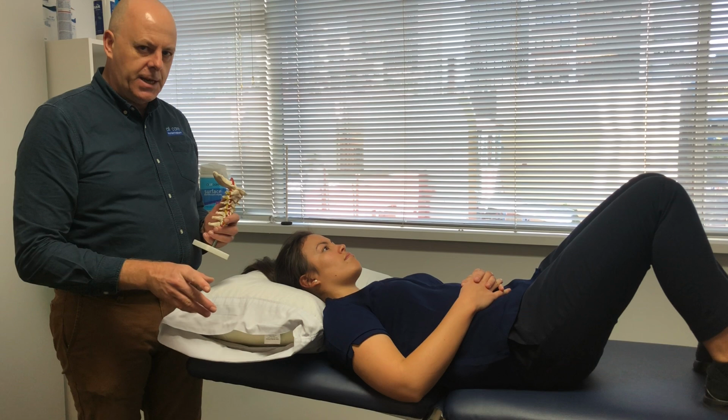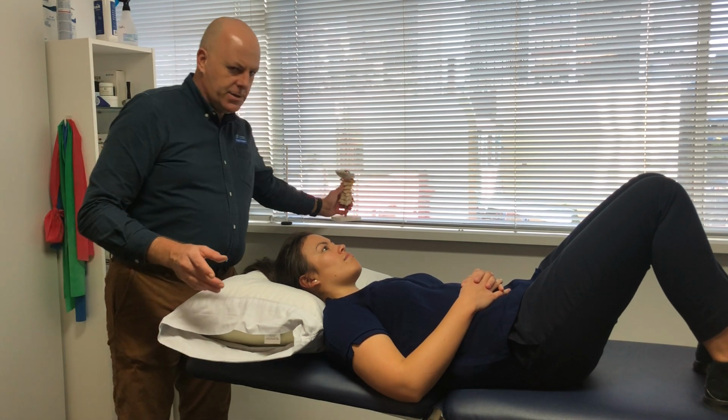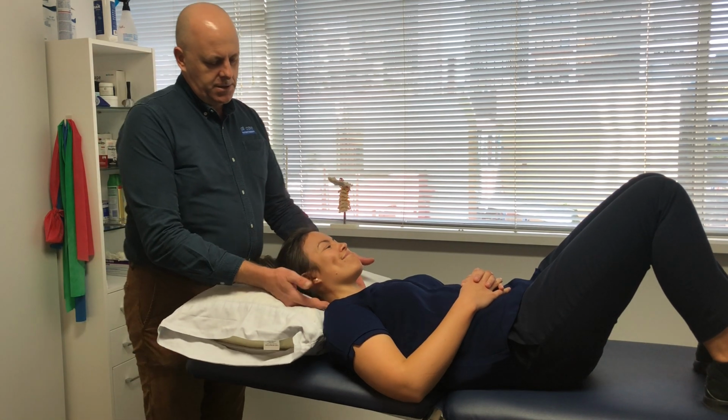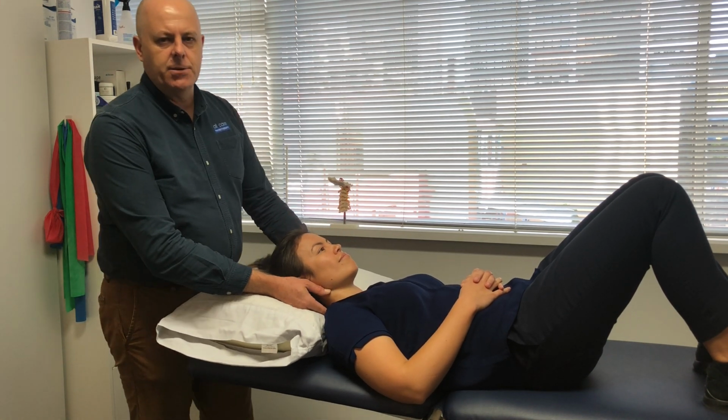So we're going to show a couple of the techniques that we use today. Caitlin has kindly volunteered to be our patient. So the first one is what we call an anterior mobilisation.